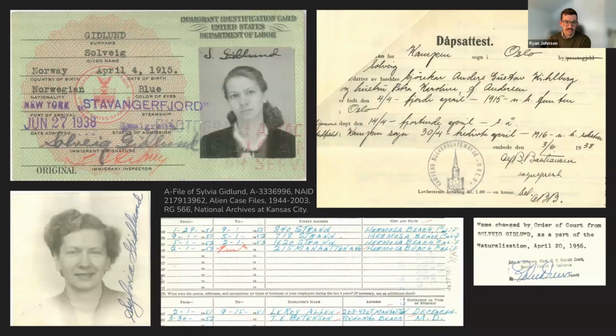Here are some other documents found in her alien case file. And once again, this was the consolidation of everything that the government had on Solveig or Sylvia Gidland into one file that is now accessible through the National Archives.